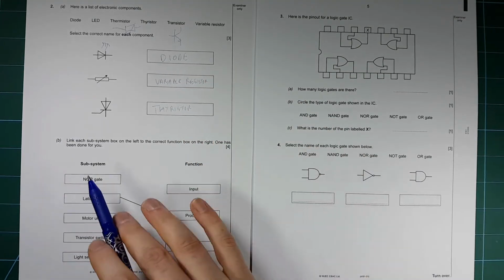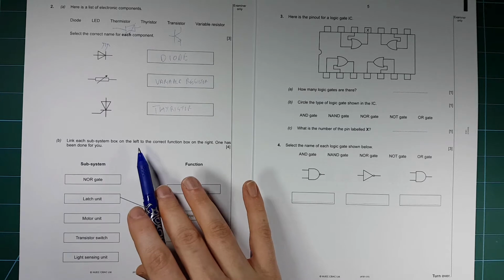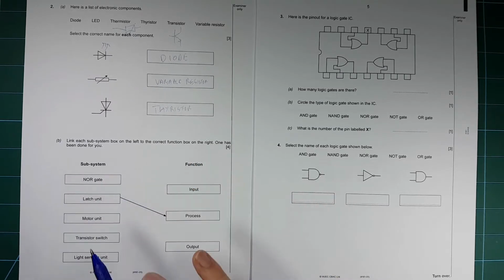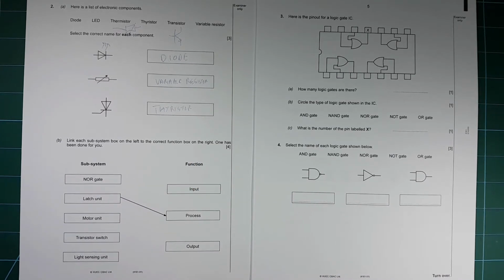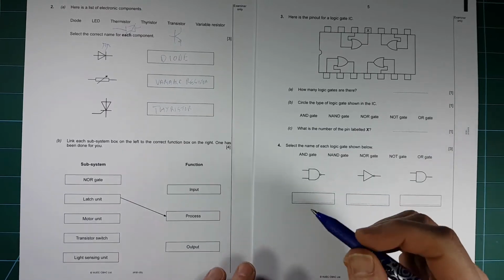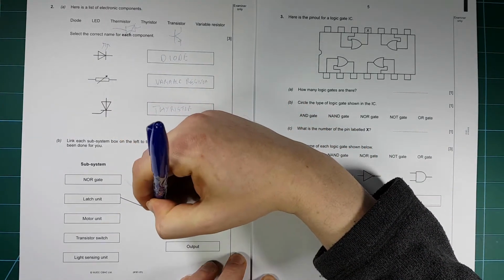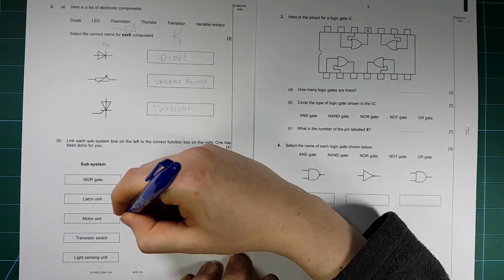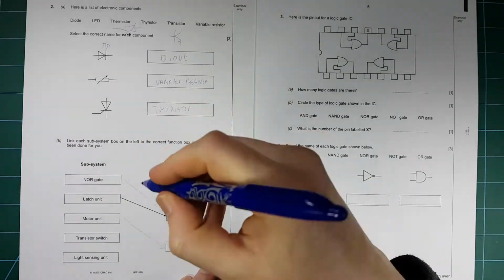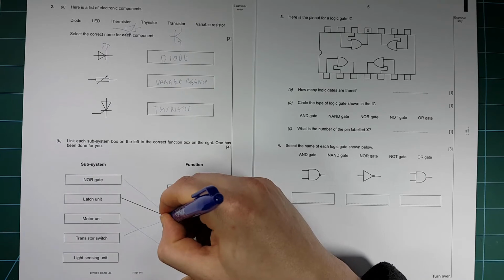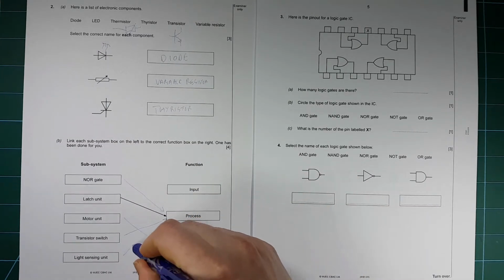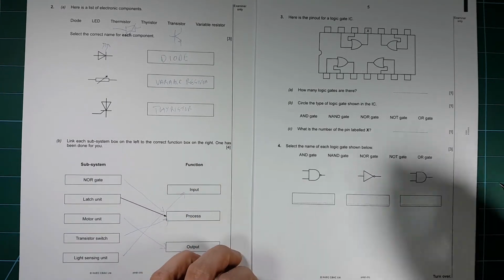Okay, link each subsystem on the left to the correct function on the right. One has been done for you. So we've got a latch unit is a process. It wants you to know that a NOR gate is going to be a process, a motor is an output, a transistor switch will be a process, and a light sensing switch is going to be an input.